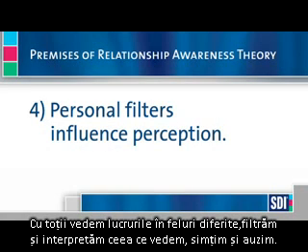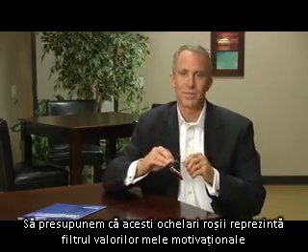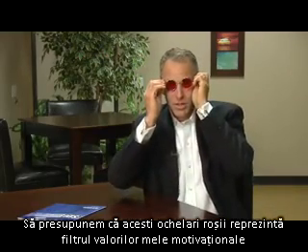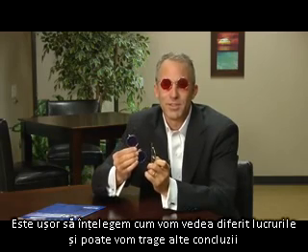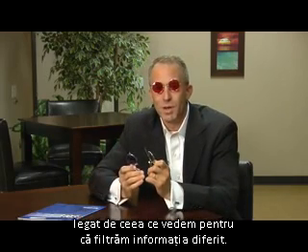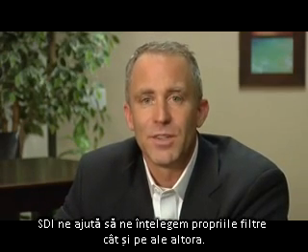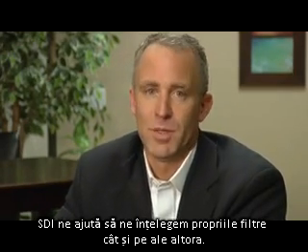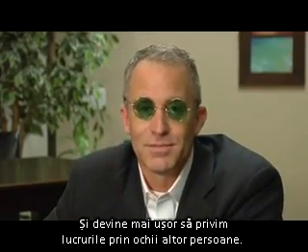We filter and interpret what we see, feel, and hear. It's like we're all looking through different colored sunglasses. Let's pretend these red sunglasses represent the filter of my motivational values, and that these blue or green ones represent your filter. It's easy to understand how we will see things differently and perhaps draw different conclusions about what we see because we are filtering the information differently. The SDI helps us to understand not only our own filters, but the filters of other people. And it makes it easier to look at things through another person's eyes.